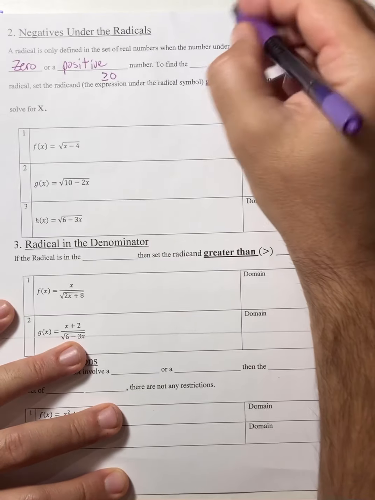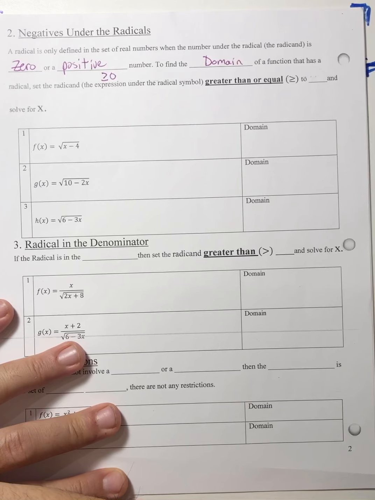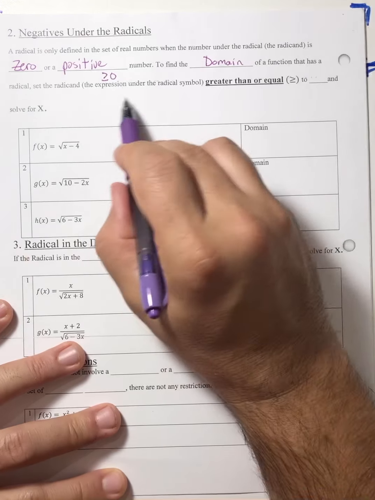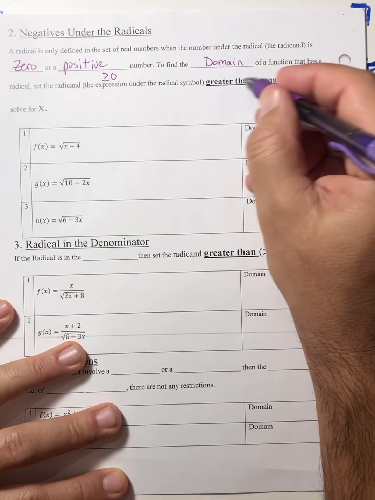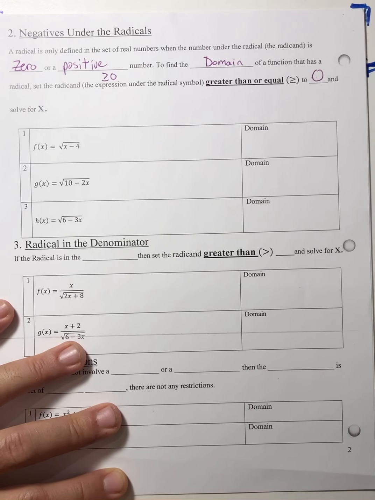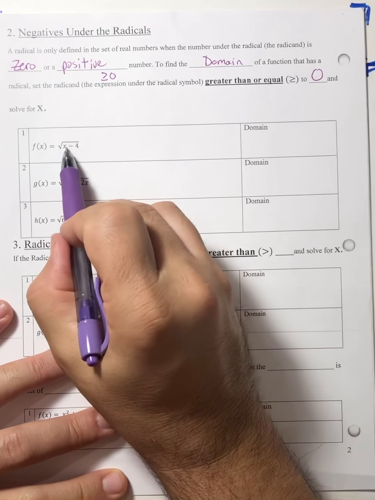So to find the domain of a function that has a radical, set the radicand, the expression under the radical, greater than or equal to 0 and solve for x. Okay, so here we are.